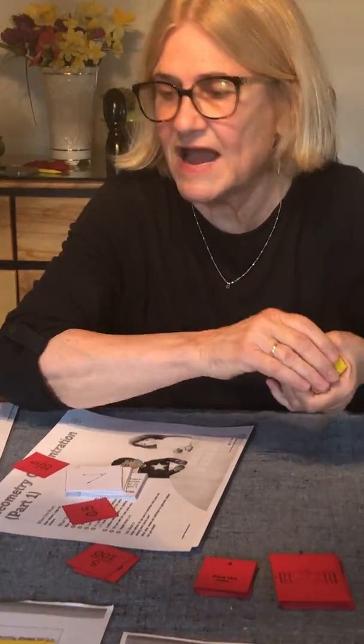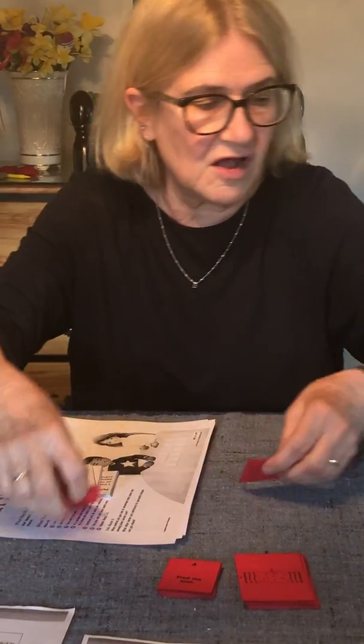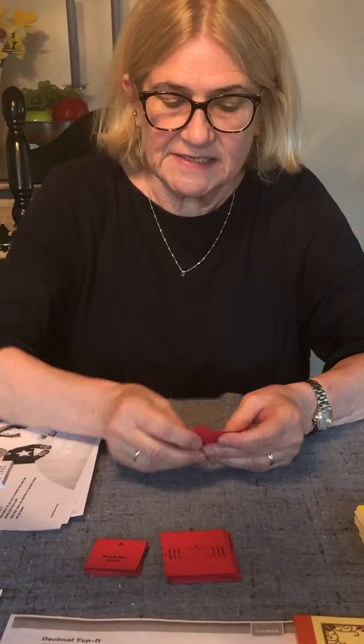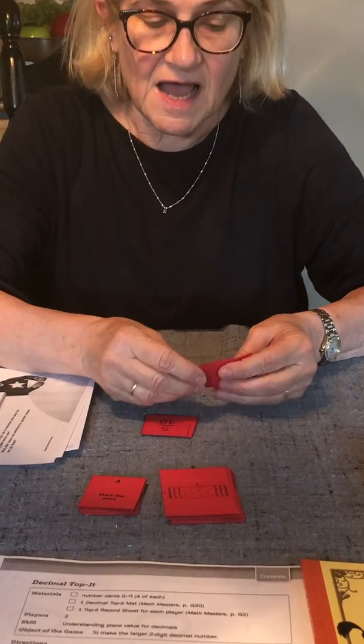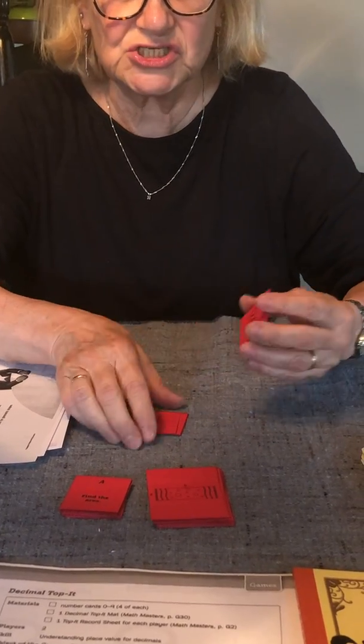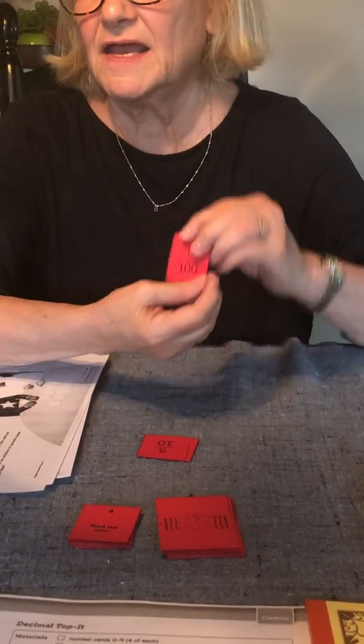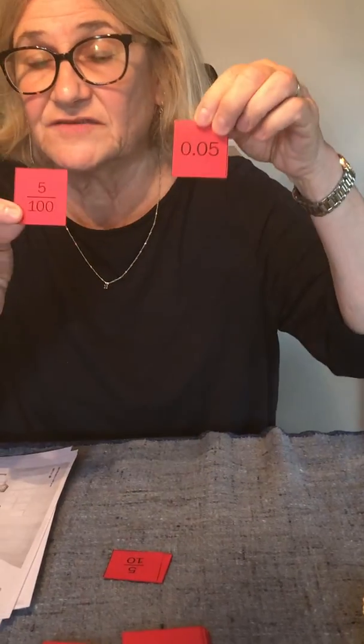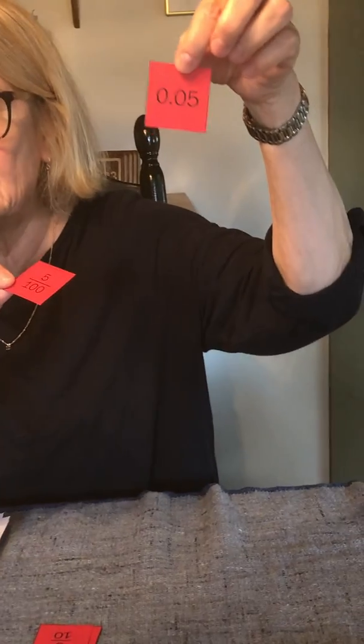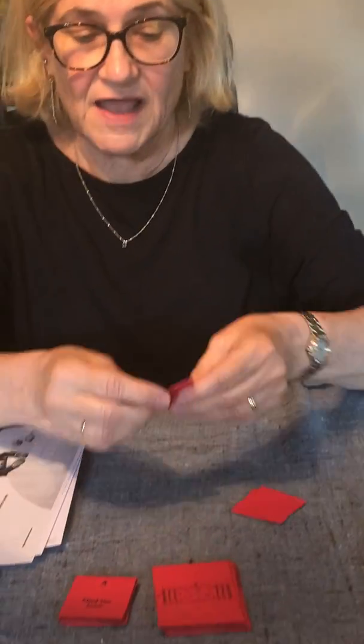Since fourth graders have spent some time learning about fractions and decimals, we have another game here, and it's called Decimal Memory. It has amounts shown in hundredths, in fraction form, and in decimal form. So this is 5/100ths, and this is how you would write 5/100ths as a decimal. We also have 5/10ths, and this is how you would write it as a decimal.